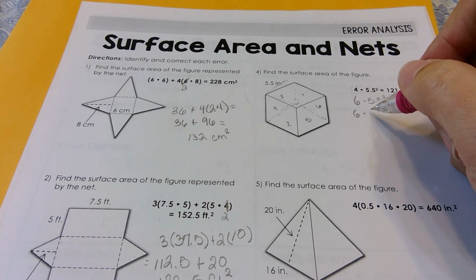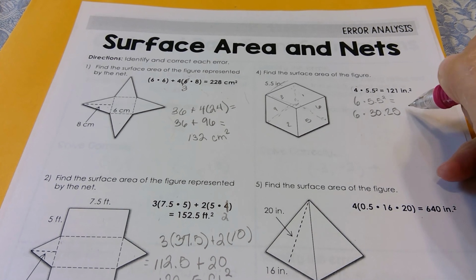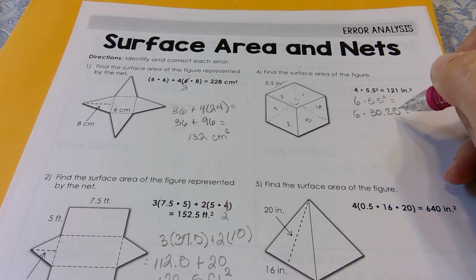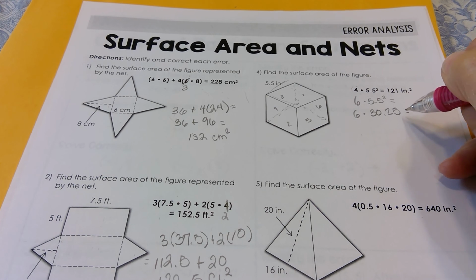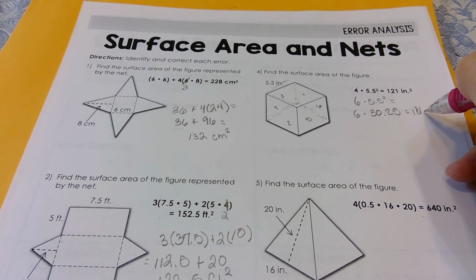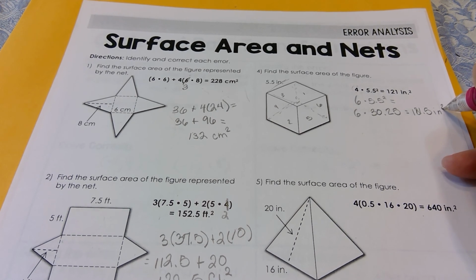And we get 30 and 25/100. So when we multiply that times 6, we got 181 and 5/10 square inches.